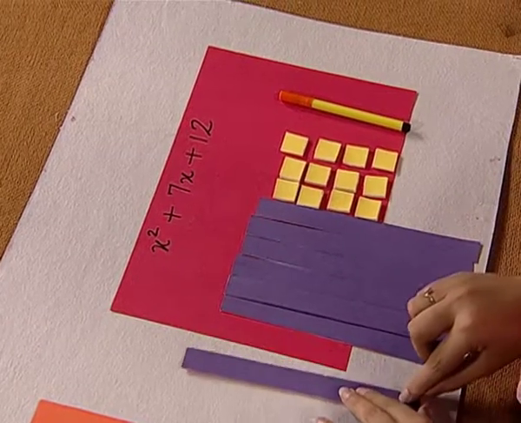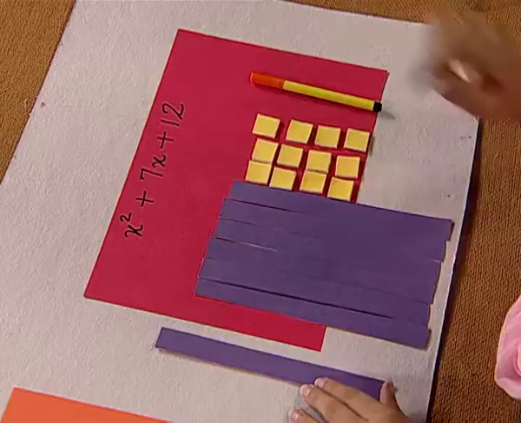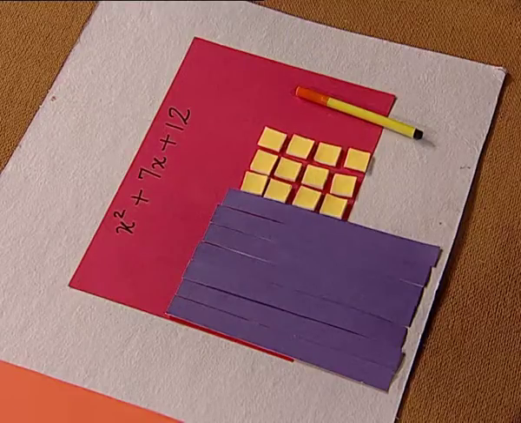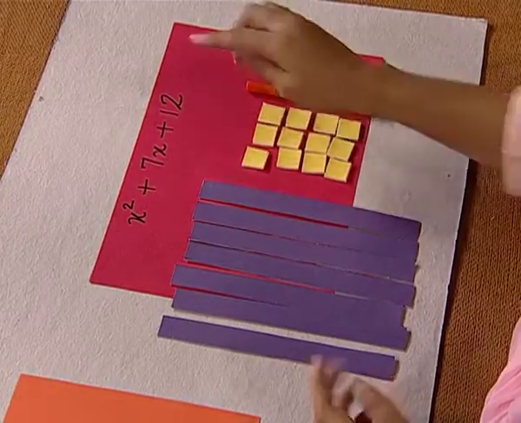So, we have x square here. With this x square, we will have 7 times x, so we will have 7 rectangular strips and we will have 12 unit squares. We will arrange this material in such a way that we are able to obtain a rectangle. So, let us start the factorization of x square plus 7x plus 12.